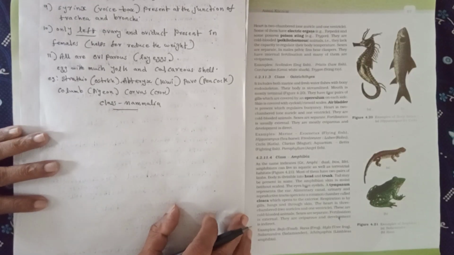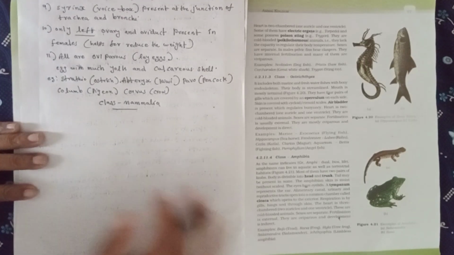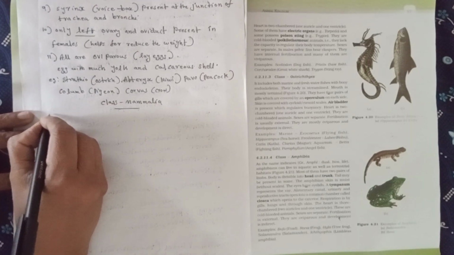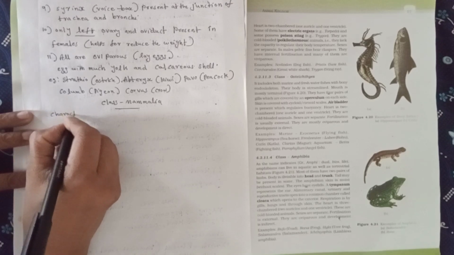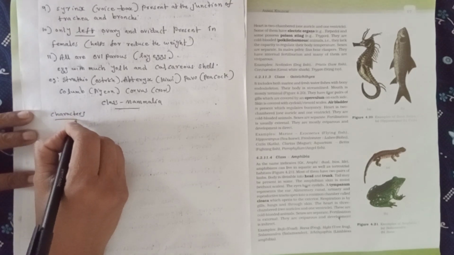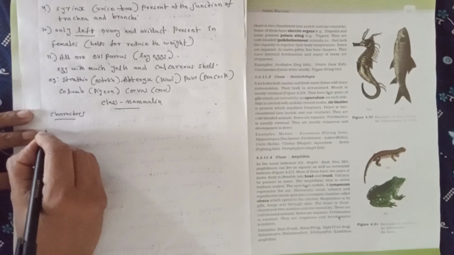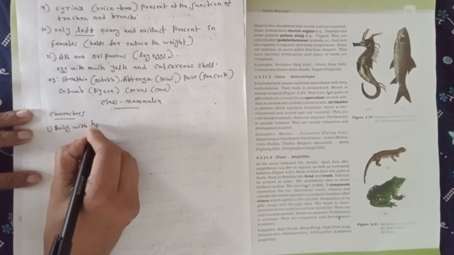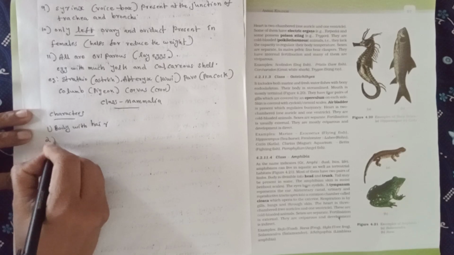The last portion, class Mammalia. Characters: body with hair. Presence of mammary glands.